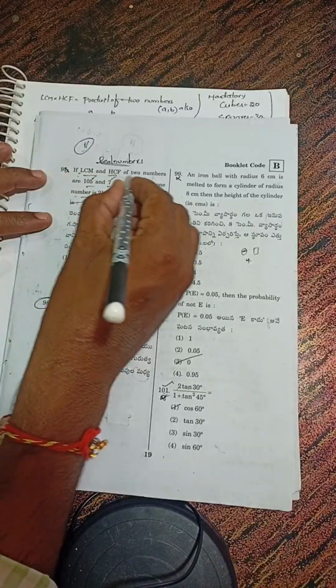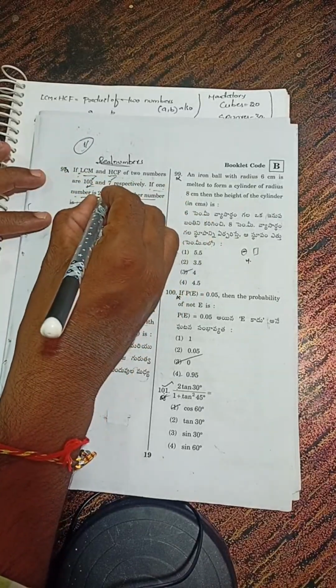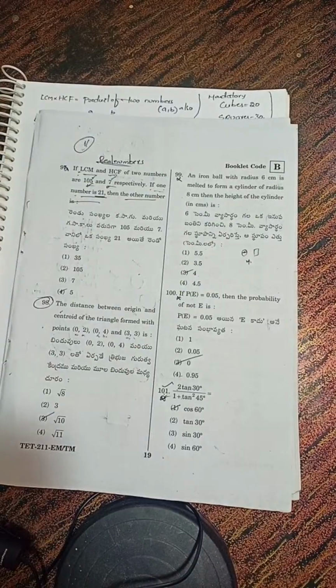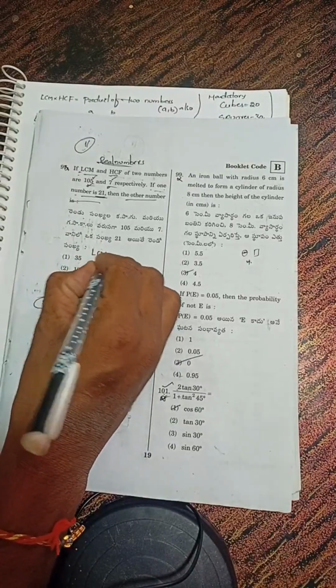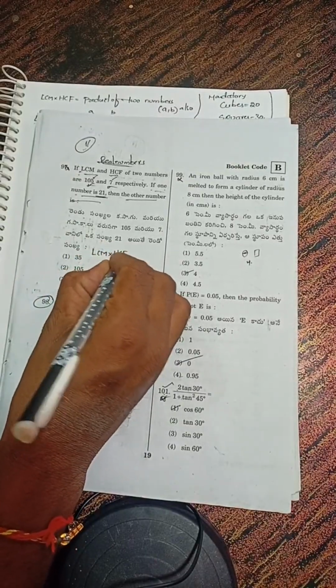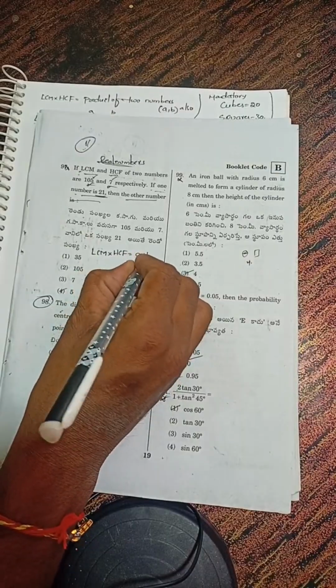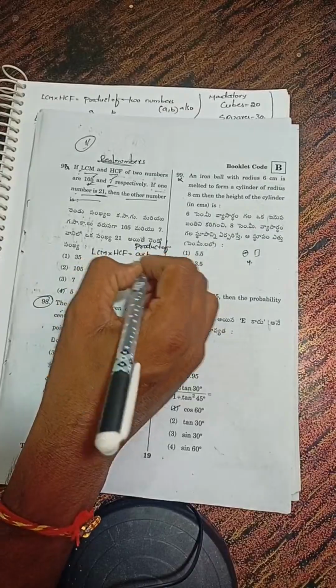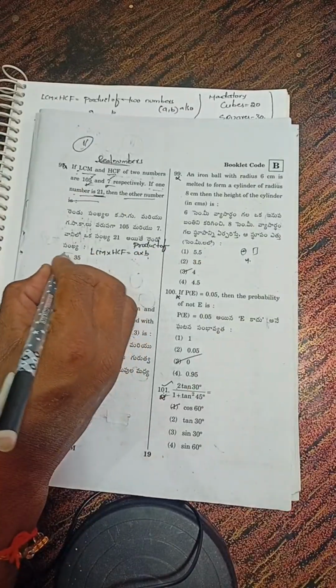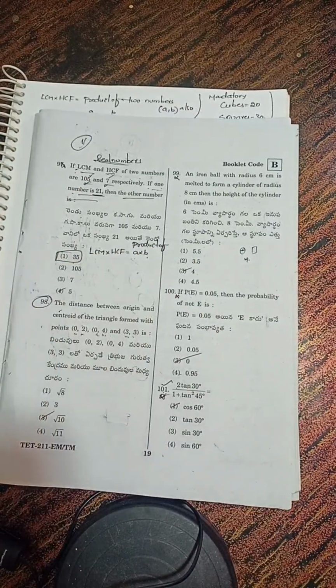If LCM and HCF of two numbers are 105 and 7 respectively, and one of the numbers is 21, then the other number. As I wrote the formula, LCM into HCF is equal to the product of two numbers, where one number is A, one number is B. So after finding the answer, we are getting the answer as 35.